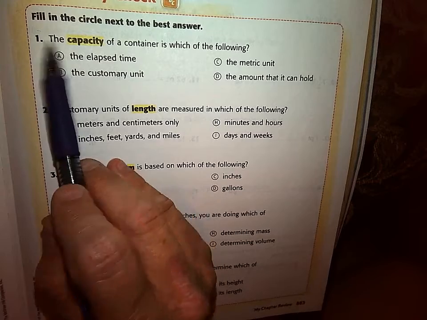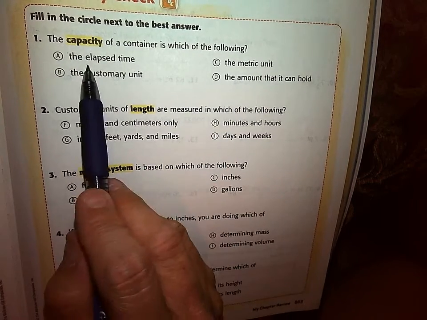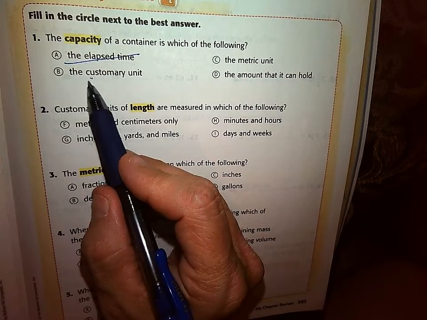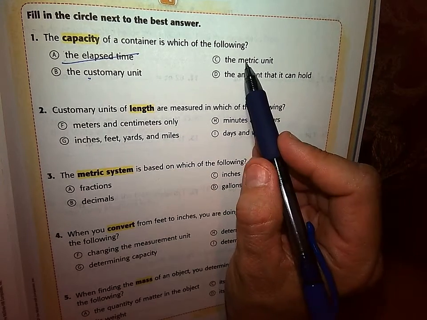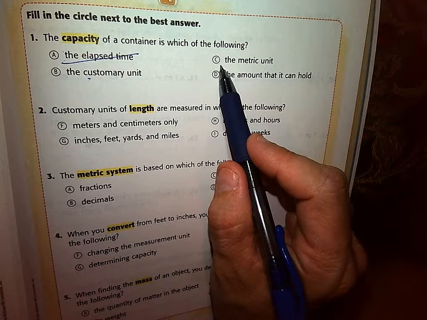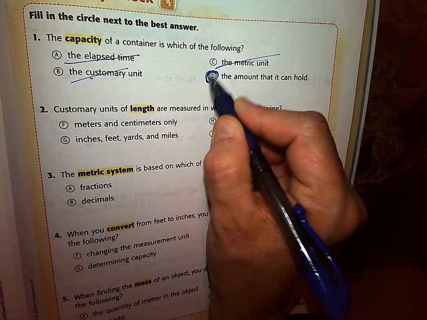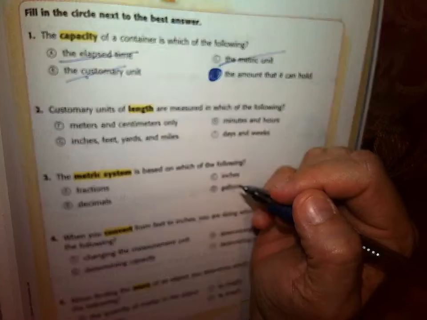Fill in the circle next to the best answer. The capacity of a container measures time? No. The customary unit? That confuses me. I don't think so. The metric unit? No, it measures both of those. So it's got to be the amount of something that can hold. And that's what that one is.